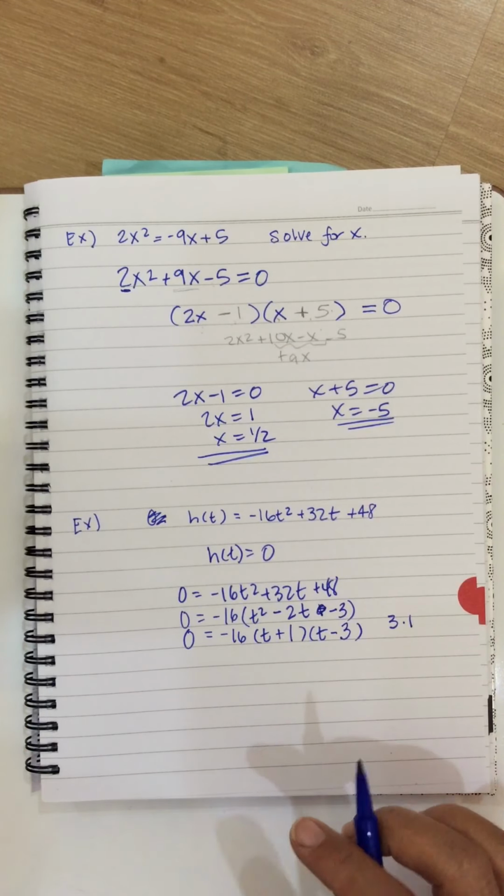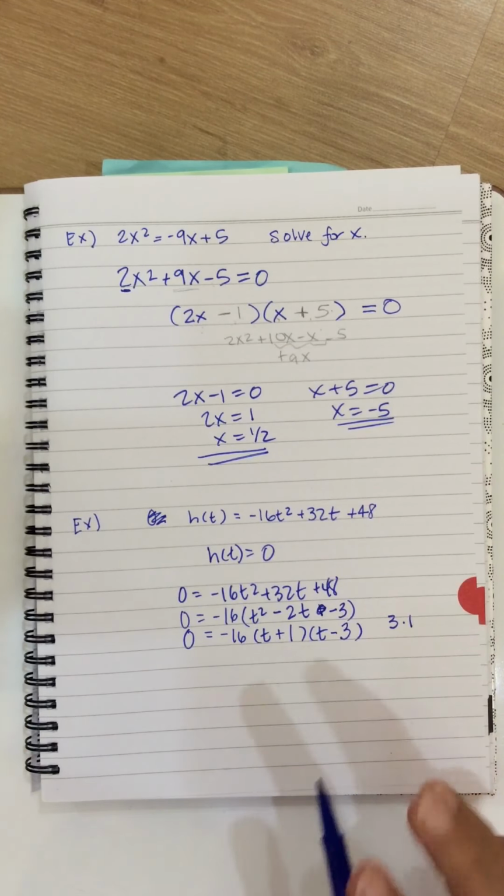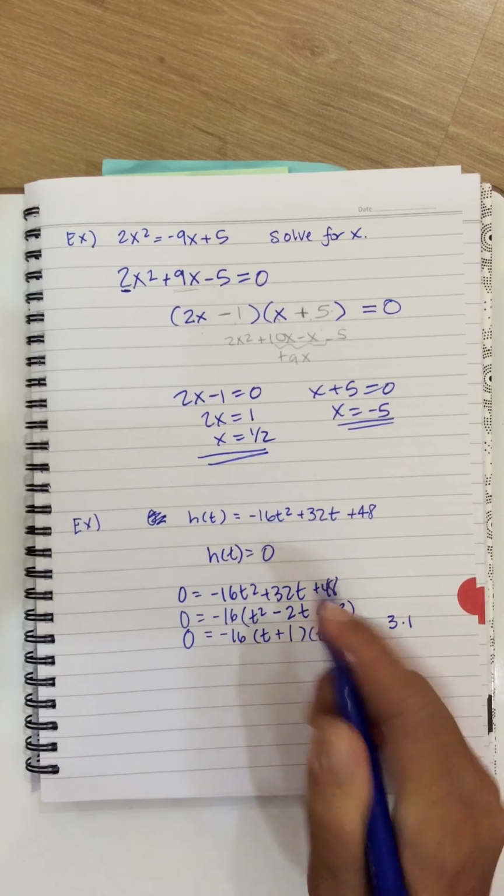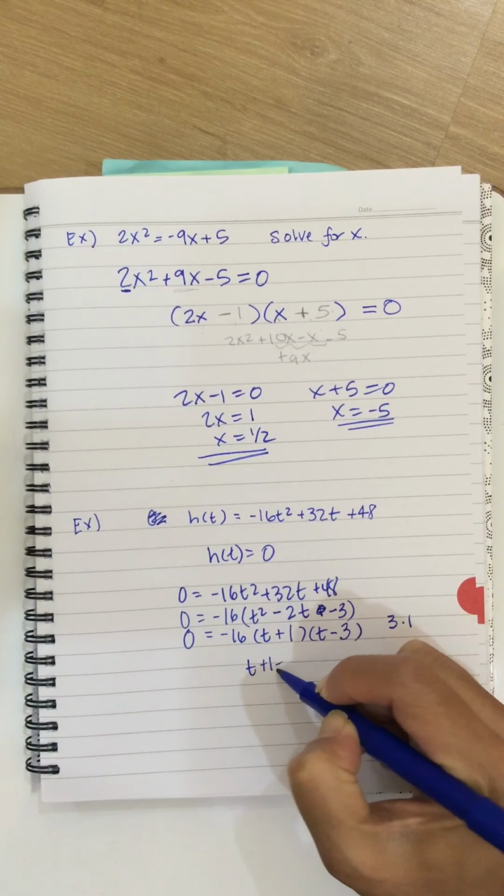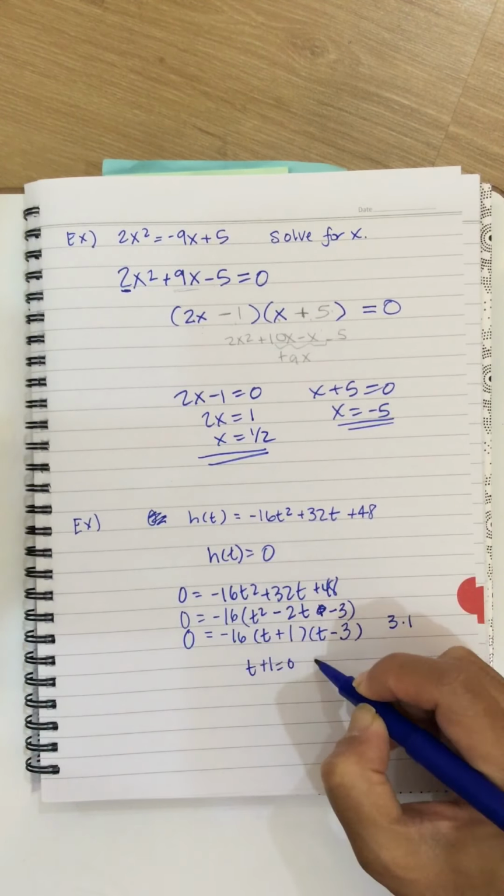Okay, so there's only 3 ways to make this thing 0. If negative 16 equals 0, well, that's not possible. If t plus 1 equals 0, it's possible. Or if t minus 3 equals 0. That means here t equals negative 1 and here t equals 3. So when will the ball hit the ground? Well, t is seconds. So now I'm thinking this one doesn't make sense because this is time. We don't have negative seconds. So the ball will hit the ground at t equals 3 seconds.